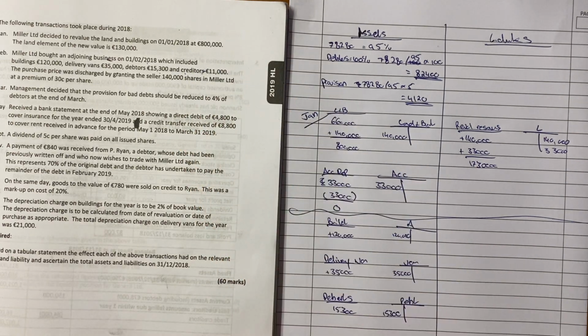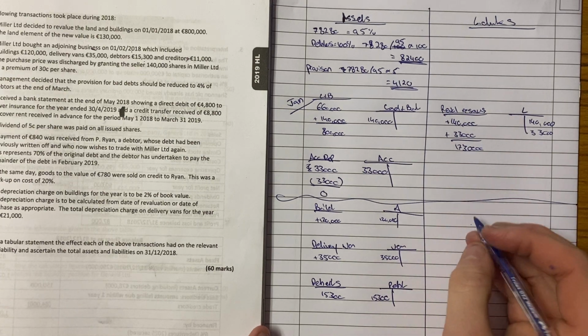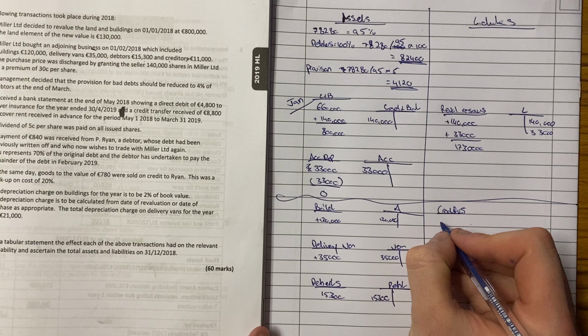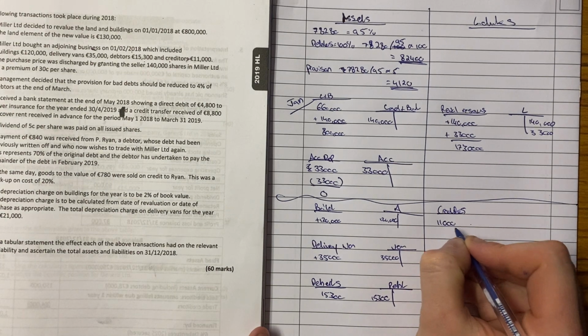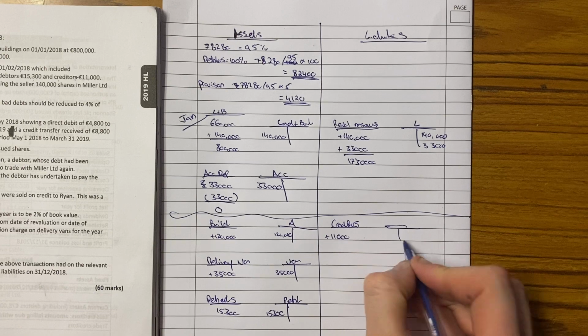That business came with creditors. So creditors is a liability, which is going to be done on the right hand side for liabilities. So I'll open up creditors. And that gives me, the figure is 11,000, sorry. So I owe more people money, so it's increasing the value of my creditors. Okay.